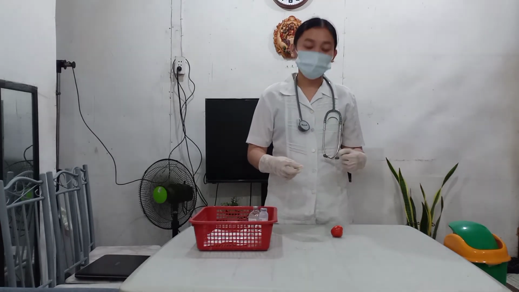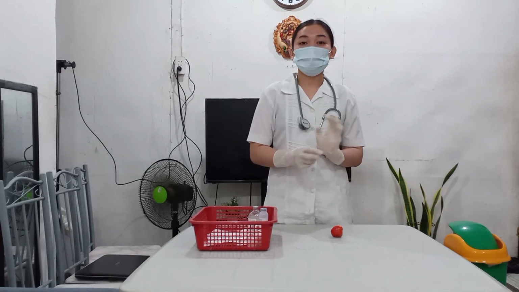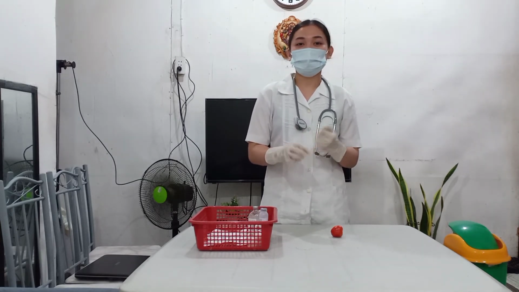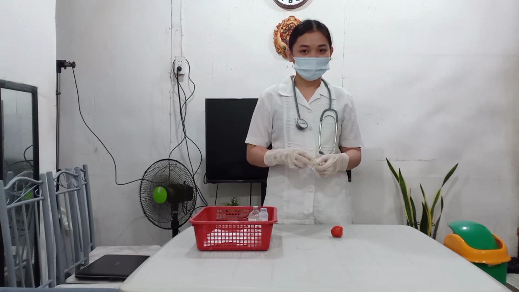And then, after which we have already completed the intradermal injection for skin test. And then we will just wait for the reaction of the patient to the drug that we injected into his or her skin.